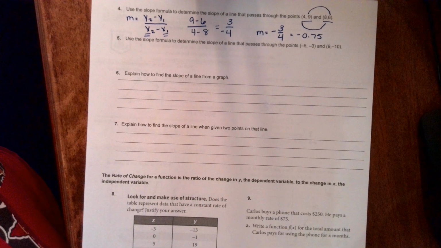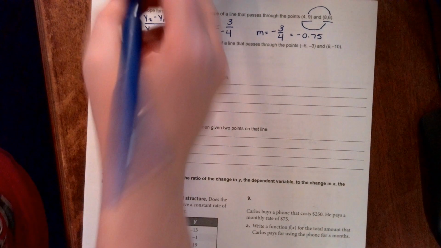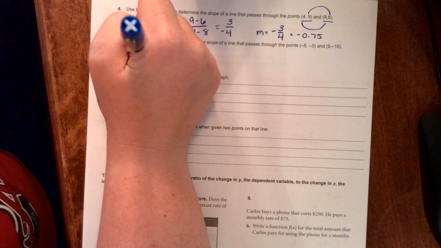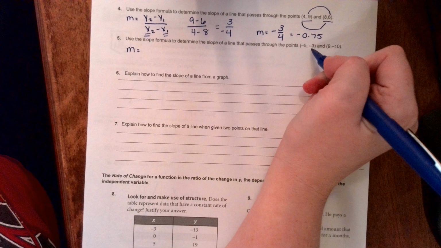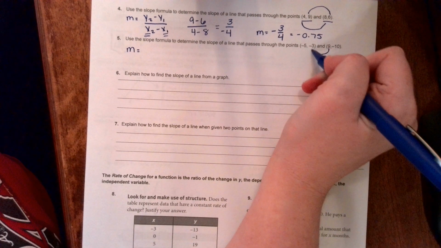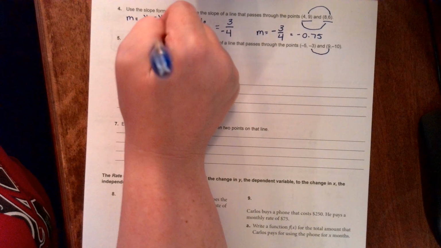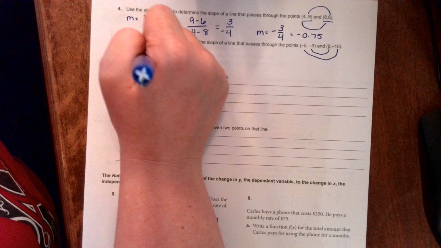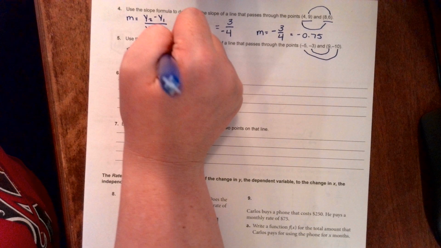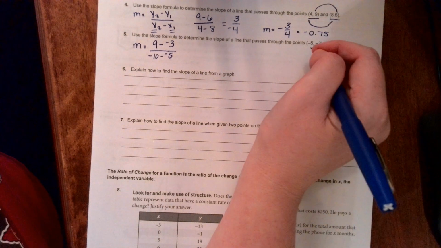Okay, so let's move on to 5. We're going to use the slope formula again. So let's start with our y's first. Let's do 9 minus -3, over -10 minus -5. So remember, we started with the right coordinate and ended with the left coordinate.